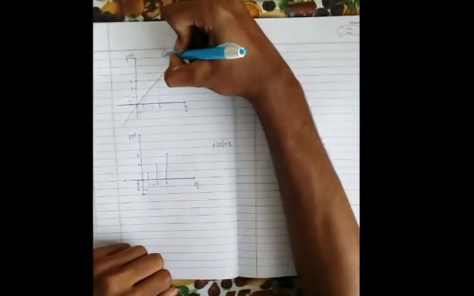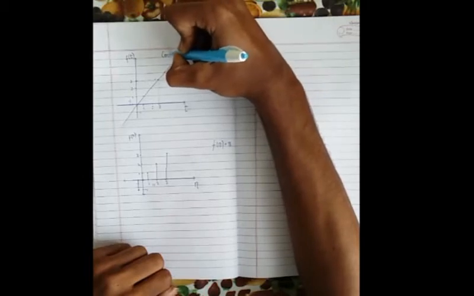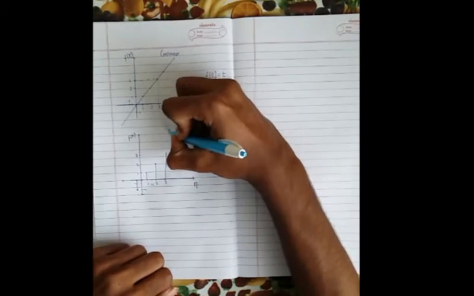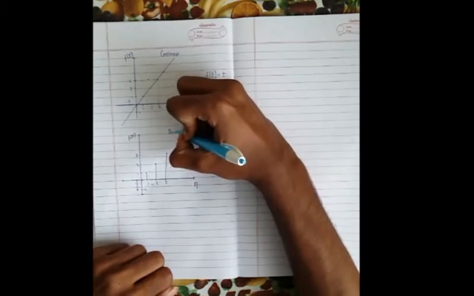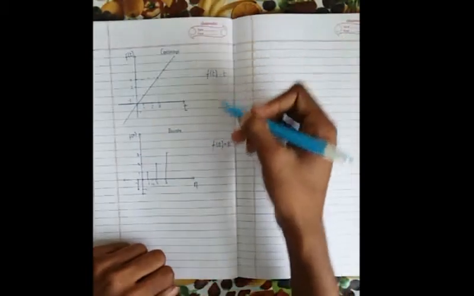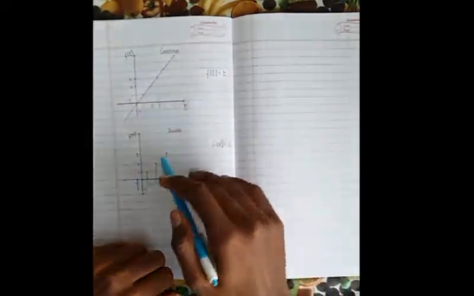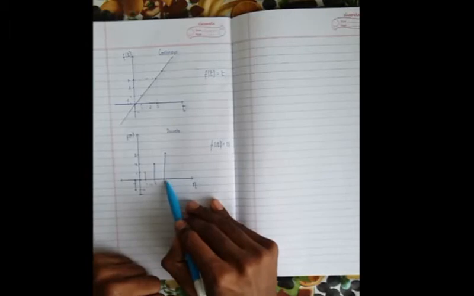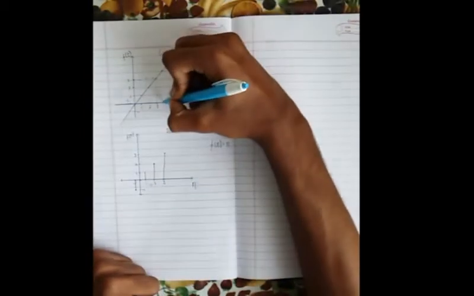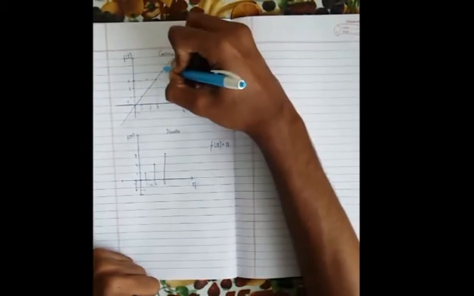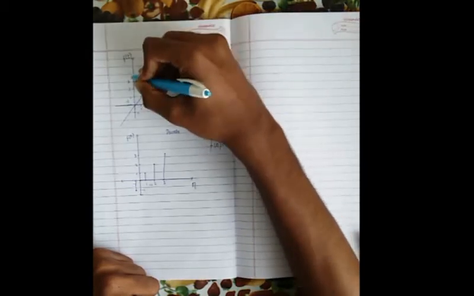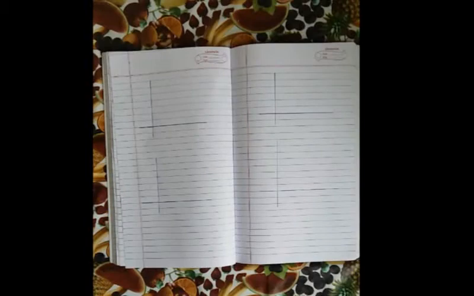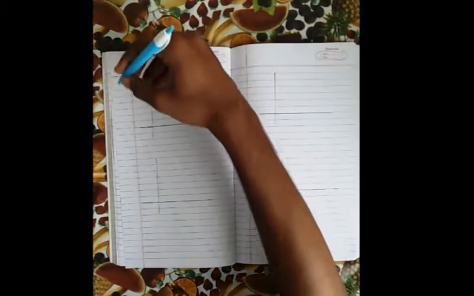The difference: this is a continuous time signal, and this is a discrete time signal. They're the same function, but the only difference is you have function values only for integers in discrete time, whereas in continuous time, any value on the x-axis has a function value on the y-axis. So there you go. Now let's look at some basic elementary signals.